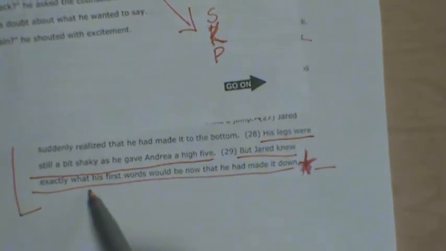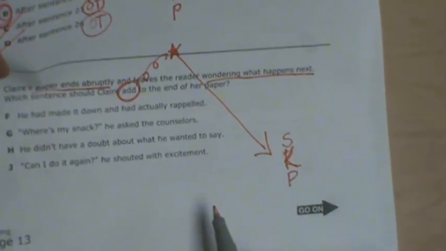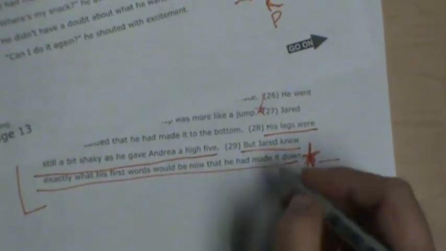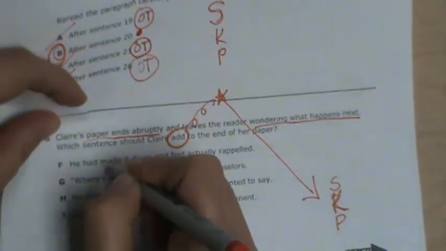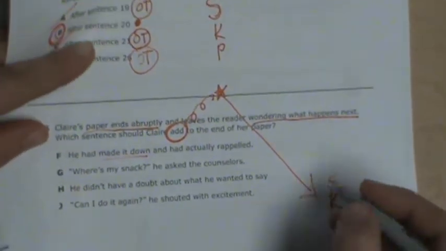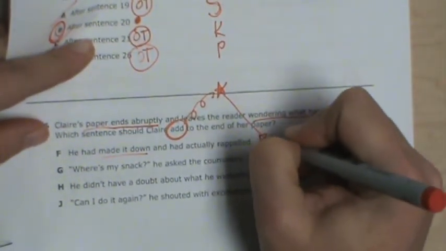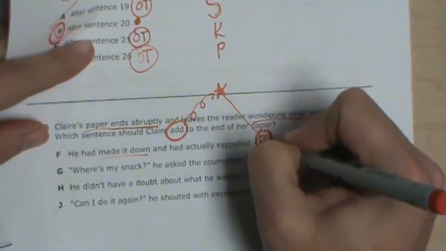But Jared knew exactly what his first words would be now that he made it down. He had made it down and had actually rappelled. Well, it said made it down, made it down. Would that work? Heavens, no. That is a repeat, and you do not want to repeat. You want to remember that in your own story. You don't want to repeat, so we can eliminate that.